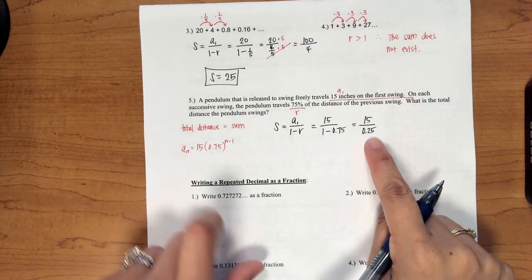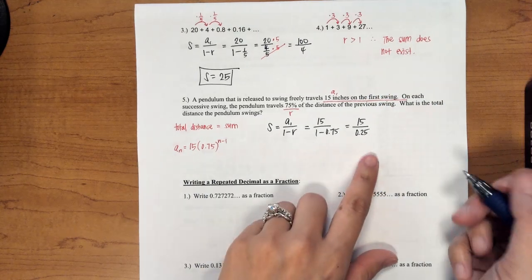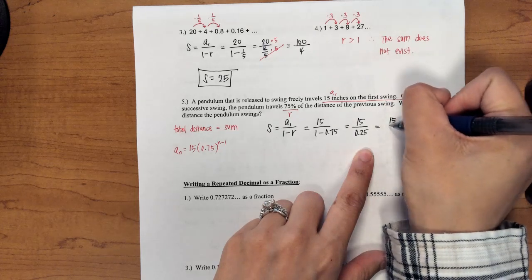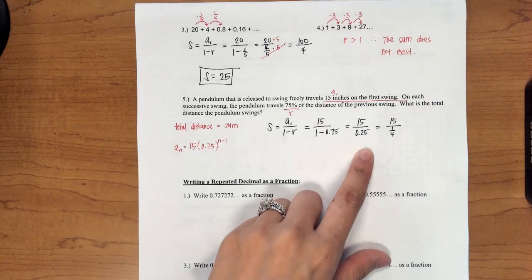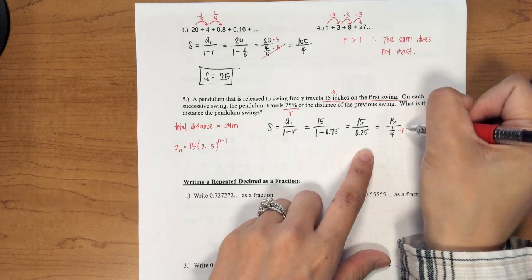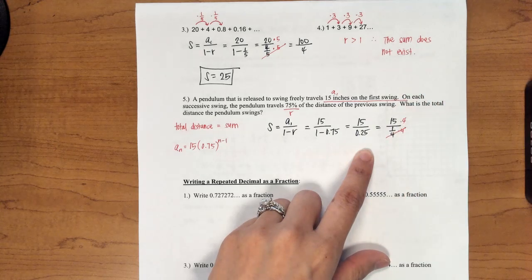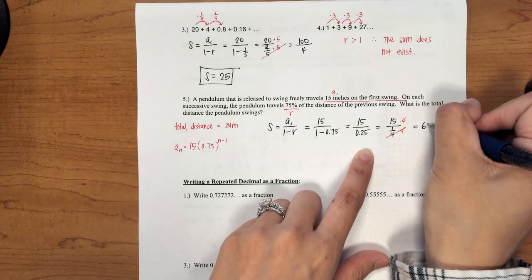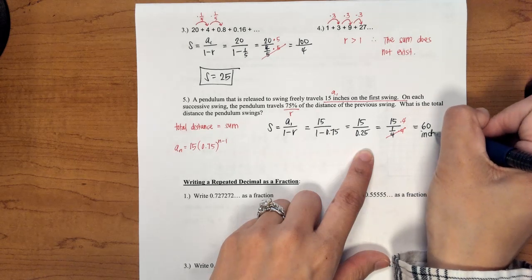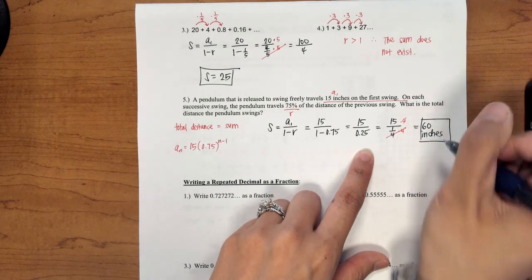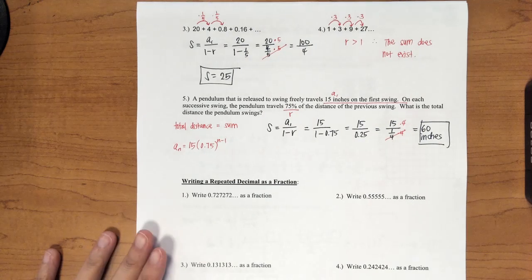Please don't take out your calculator to do 15 divided by 0.25. Convert it to a fraction. That's 1/4. And then we can times 4 and times 4 to get a total of 60 inches. Okay, so make sure you catch the units.